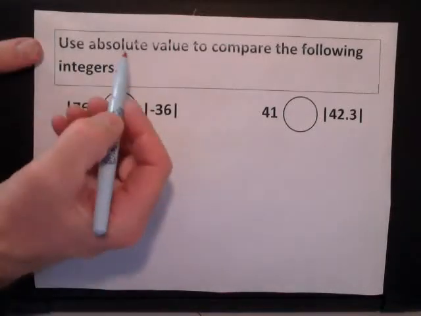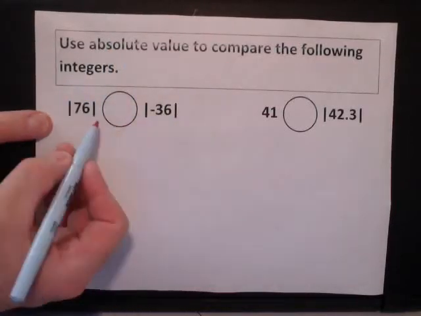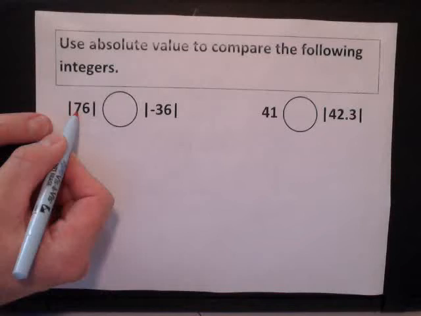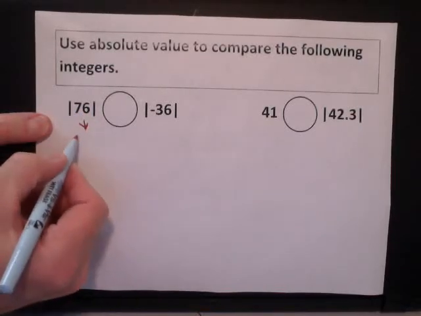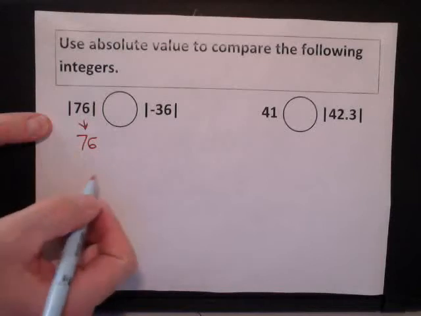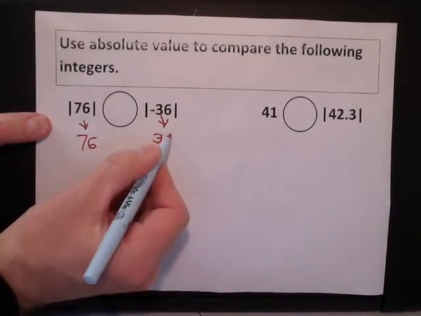Okay, here we go. They want us to use the absolute value to compare the following integers. Okay, well, in this case, they're saying the absolute value of 76. Well, the absolute value of 76, of course, is 76. The absolute value of negative 36 would be 36.